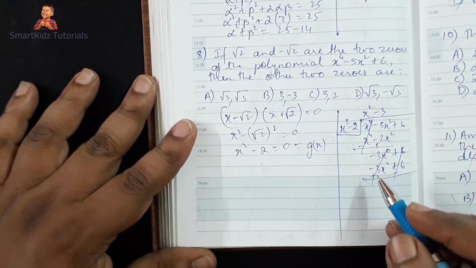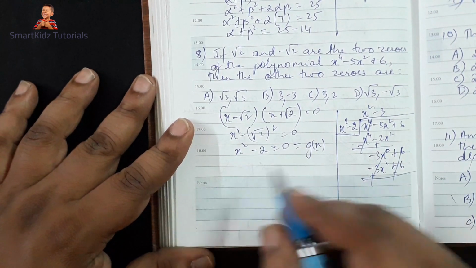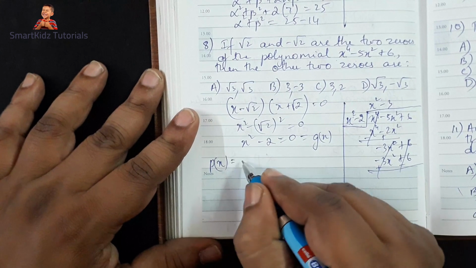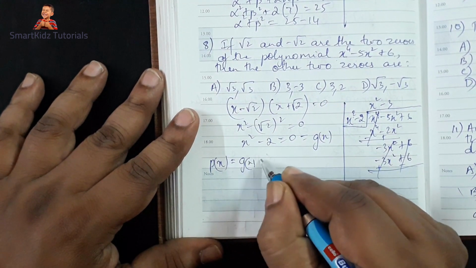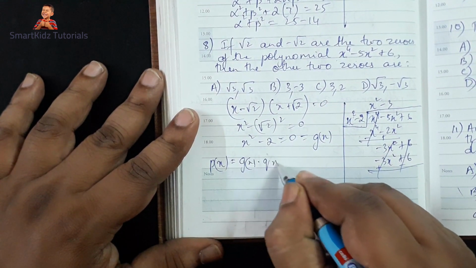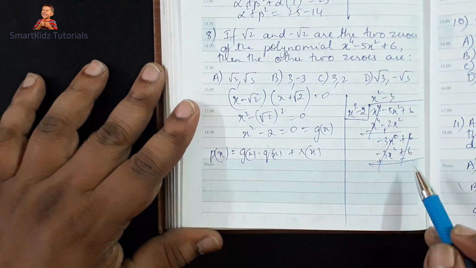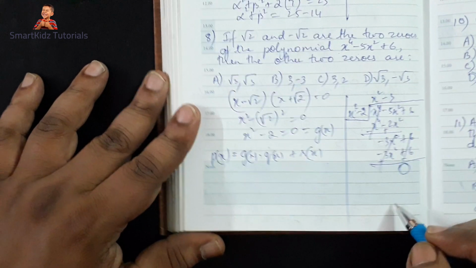Okay, so if we put it here, it is in this division algorithm. P of x equal to g of x into q of x plus r of x. Okay, r of x is of course 0. This is 0 over here, remainder.